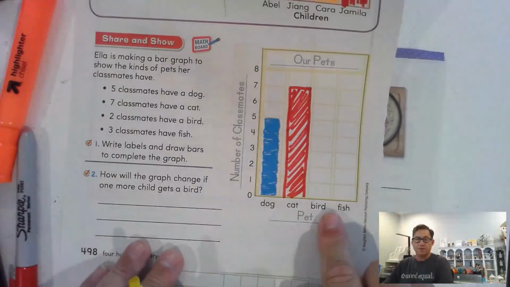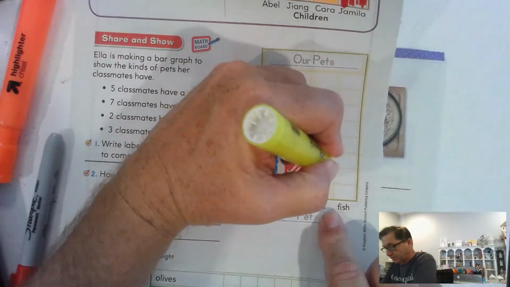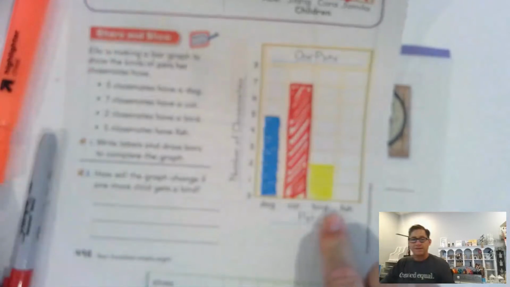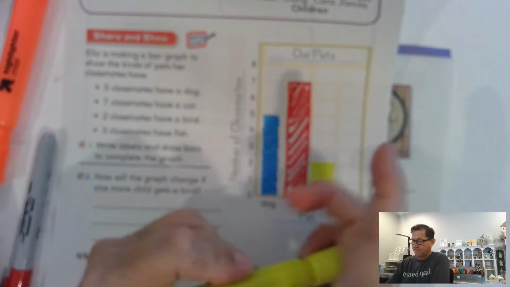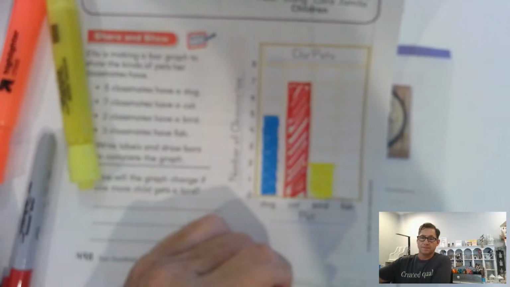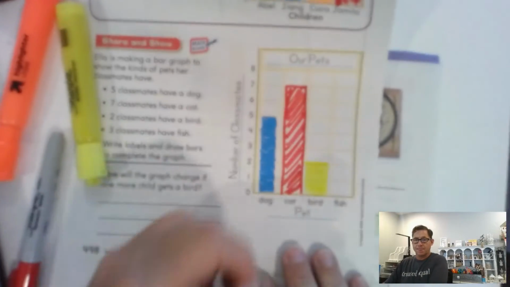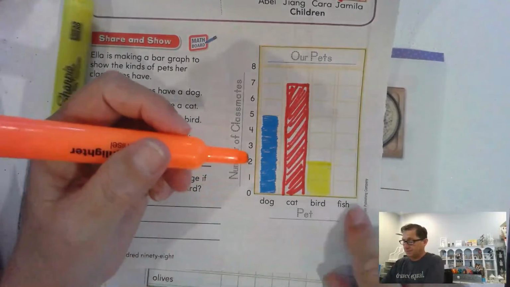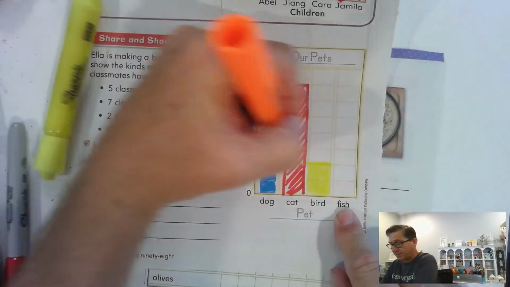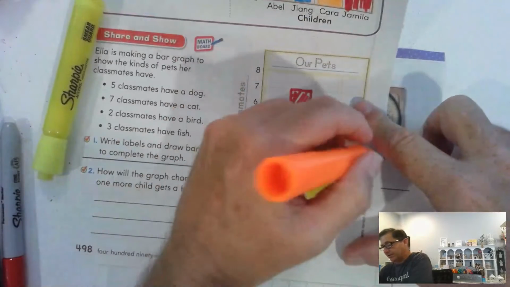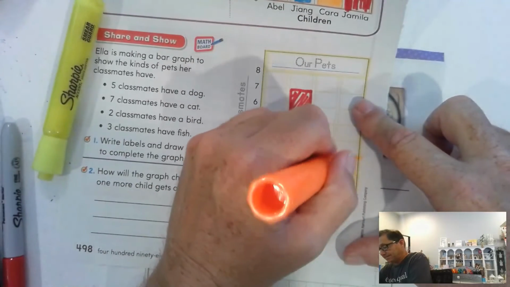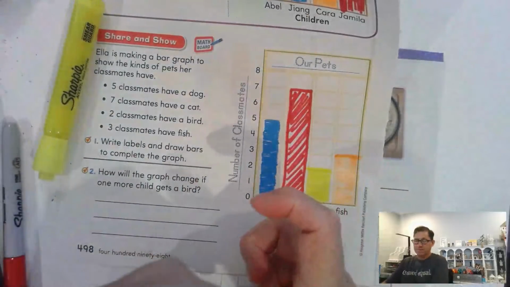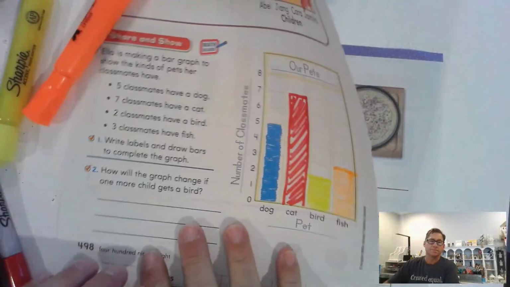So find bird on the bar graph, find the number 2, and then color it in. And finally, it says 3 classmates have fish. So find fish, find the number 3, and color it in. Okay. That's all there is to making a bar graph.